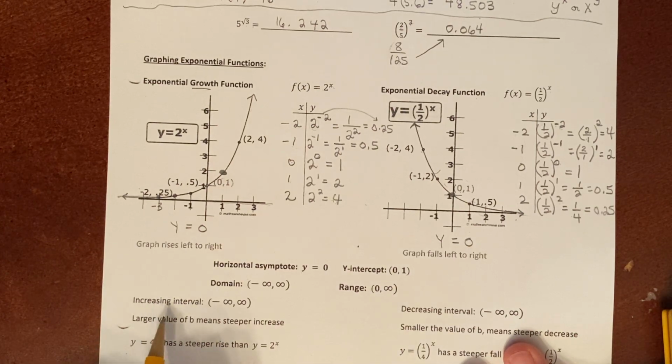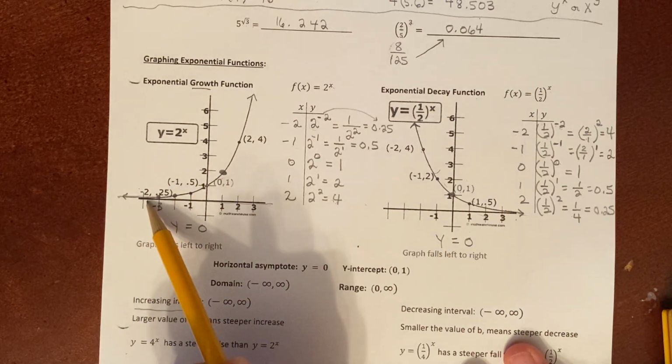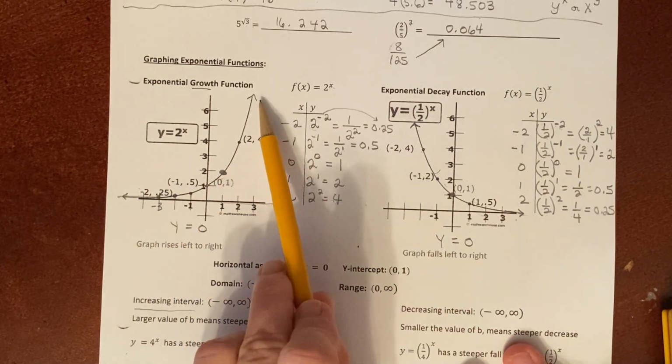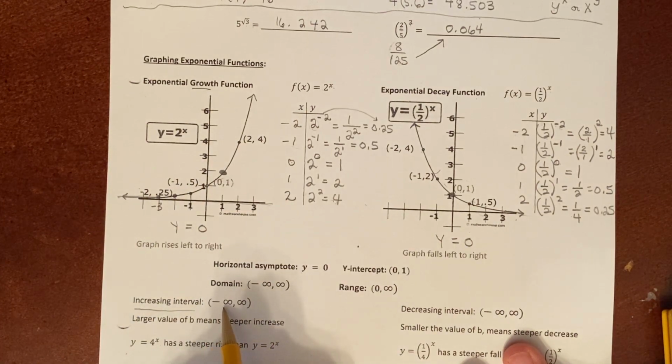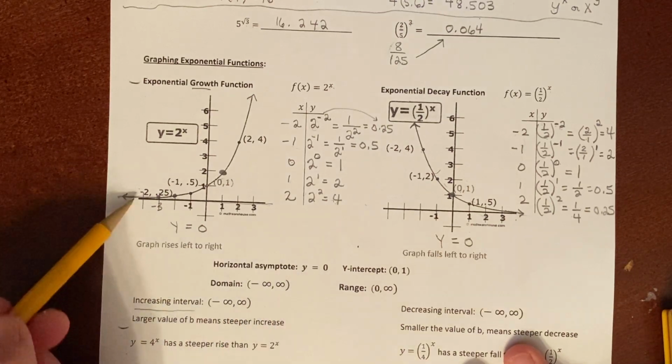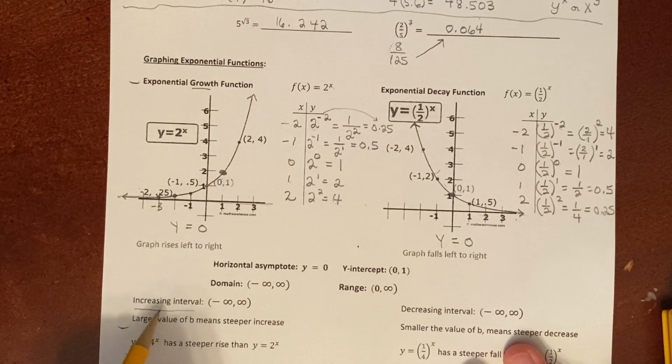On a growth function, we can talk about having an increasing interval. Well, this exponential function right here increases across its whole domain. It never decreases, so we would never talk about a decreasing interval other than to say, if we're talking about this graph, that there is none. There's not a decreasing interval when this graph is entirely increasing.